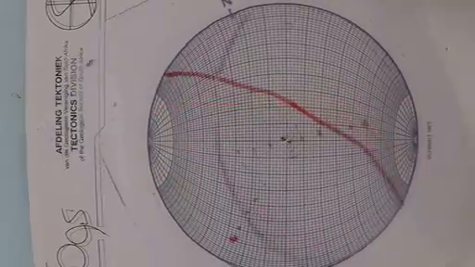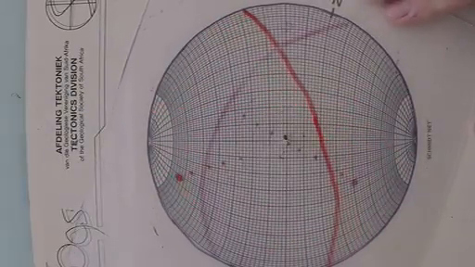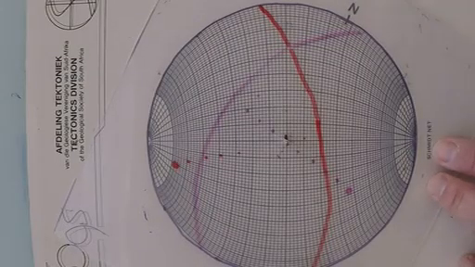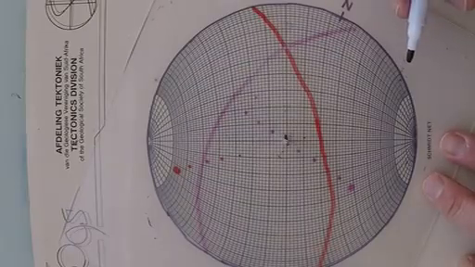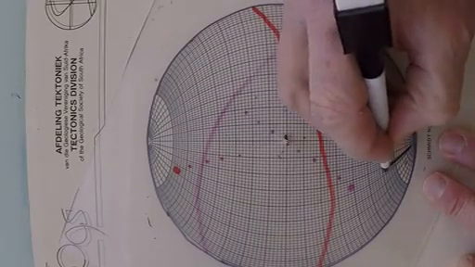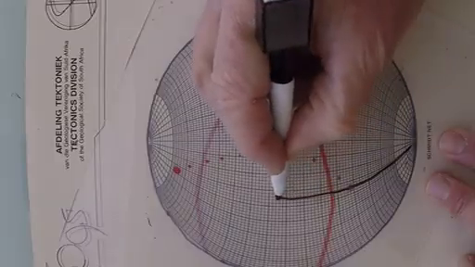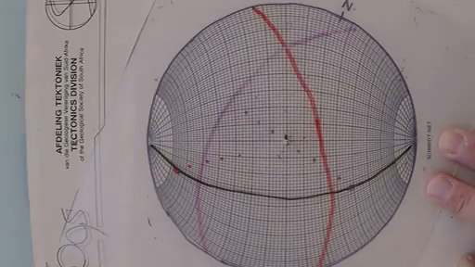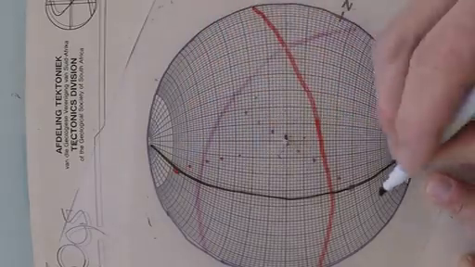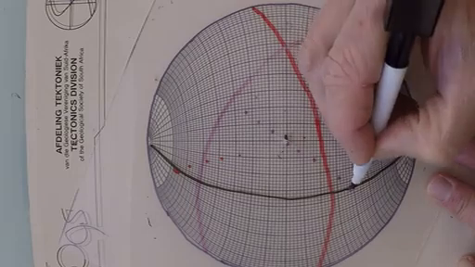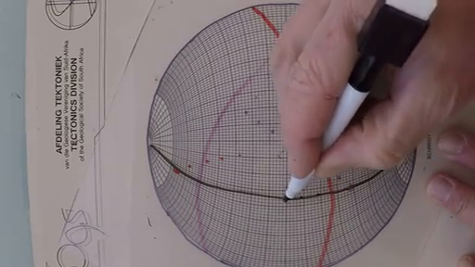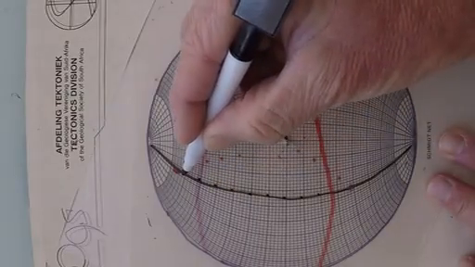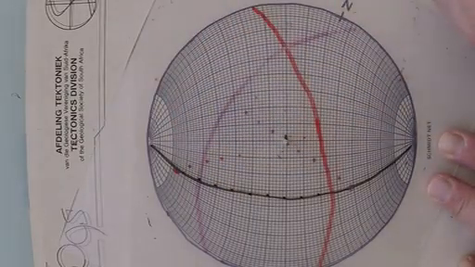Well, we can rotate these two poles until they fall on the same great circle, as you see it basically does in this orientation. So I can draw in the plane along which these two poles lie. I can then go and count the angle between these two poles on the great circle. It's 10, 20, 30, 40, 50, 60, 70, 80, 90. That's 100. So let's call it 104.